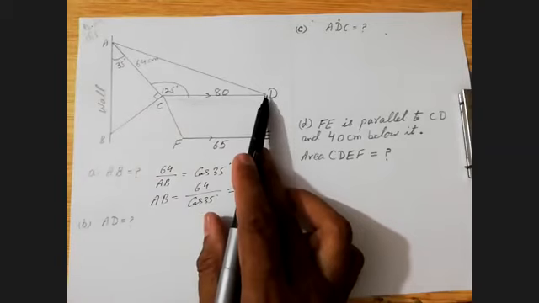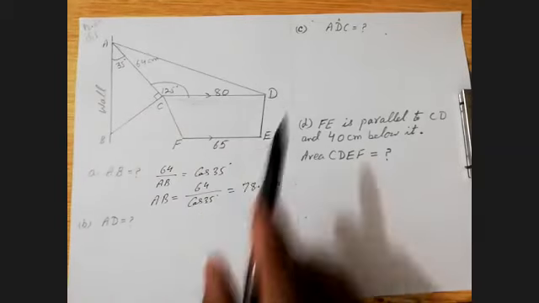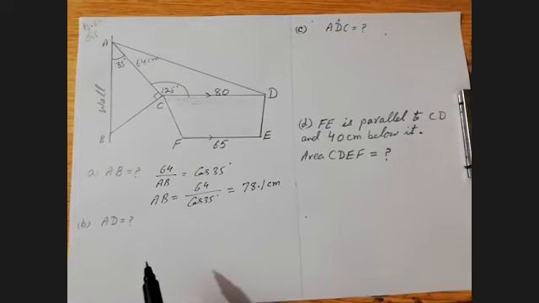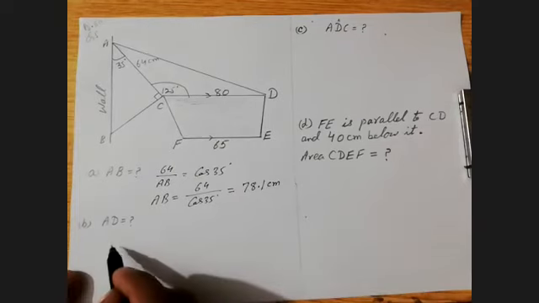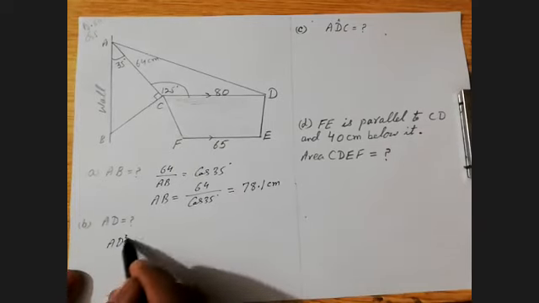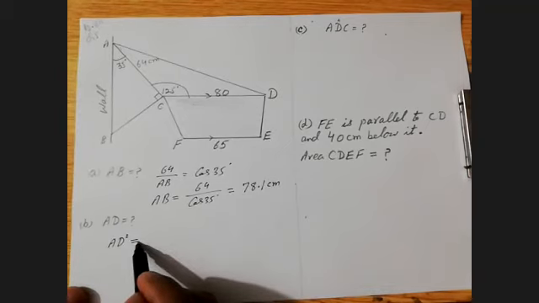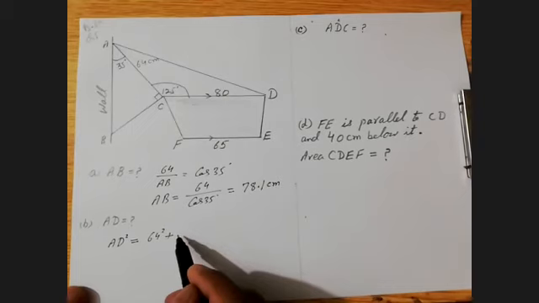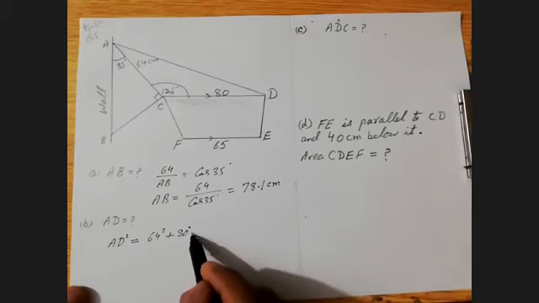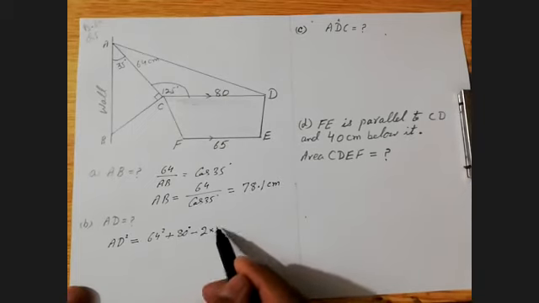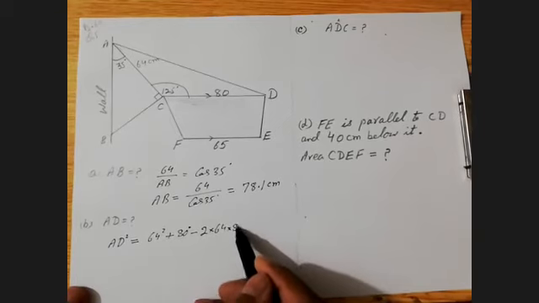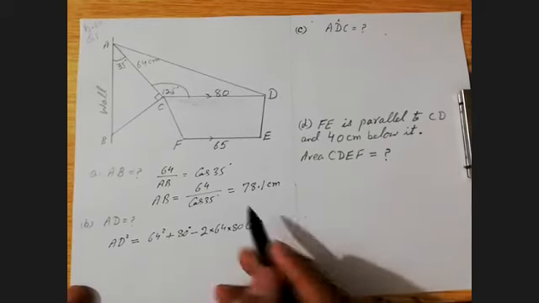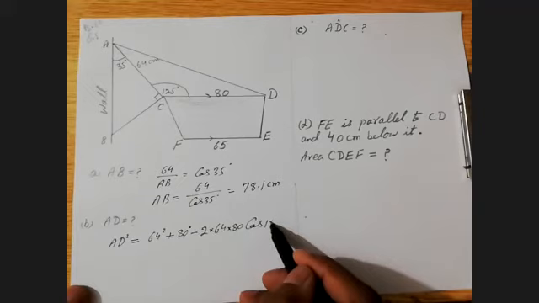Okay, now the side AD is required. To find the side AD, you can apply the cosine rule. AD square is equal to 64 square plus 80 square minus 2 into 64 into 80 into cos of 125.